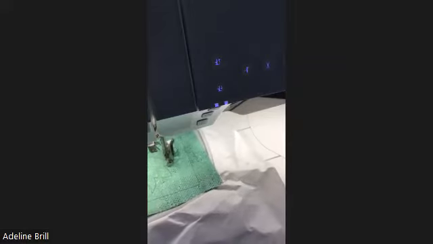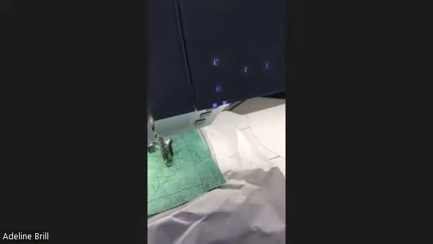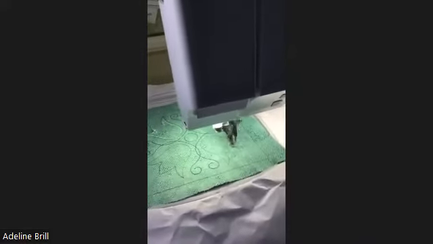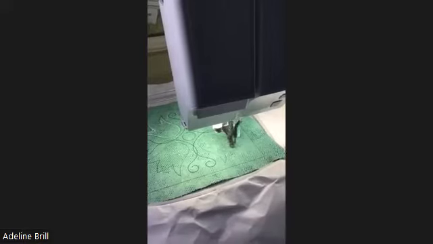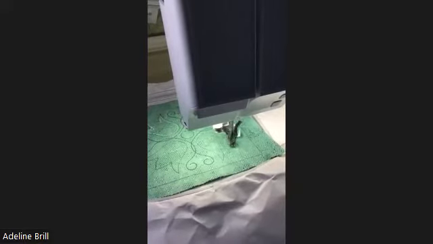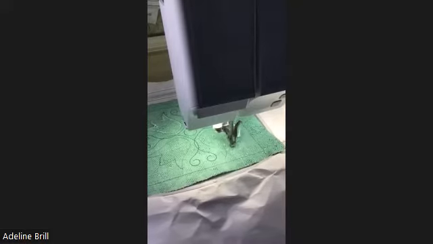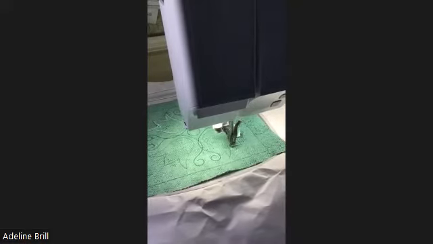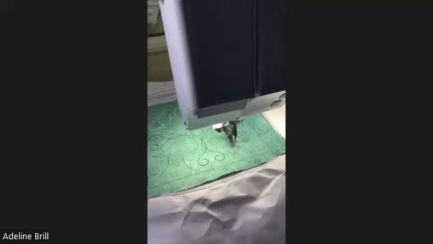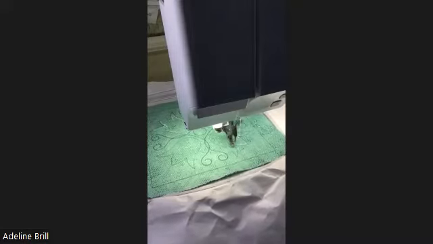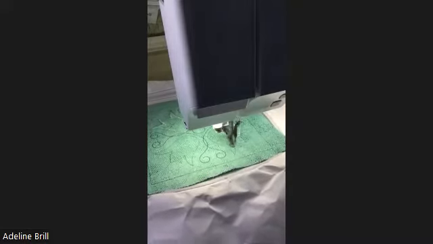All right, let's see how we're doing with our design. Yellow one. Okay. So then the yellow one is second. The green one is third. And they're all magnetized now. And the blue is fourth.